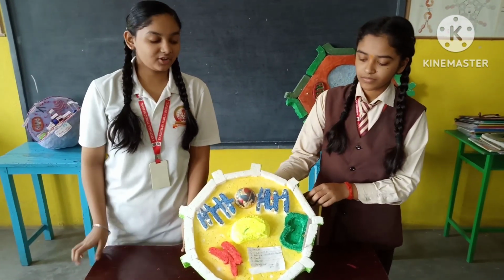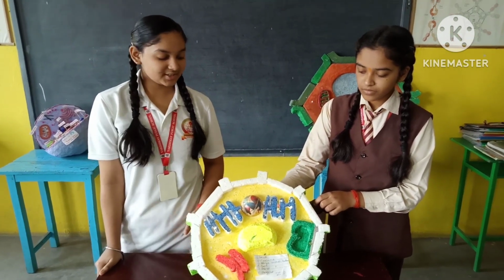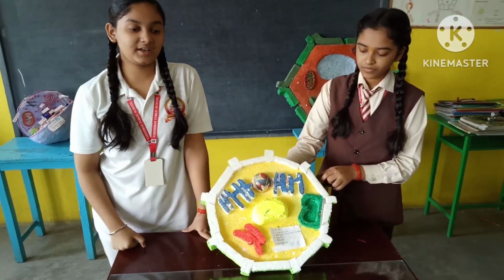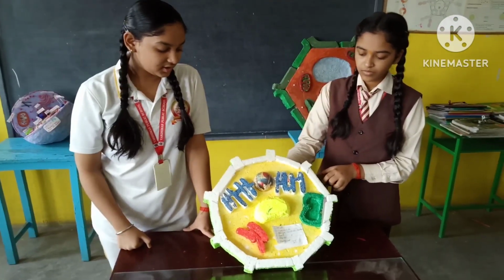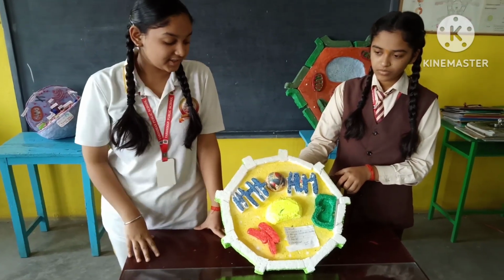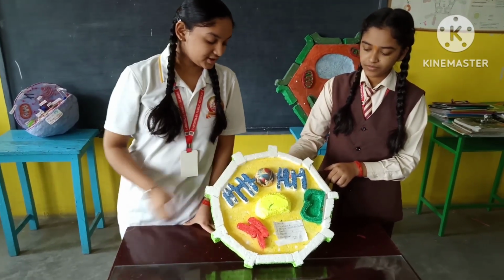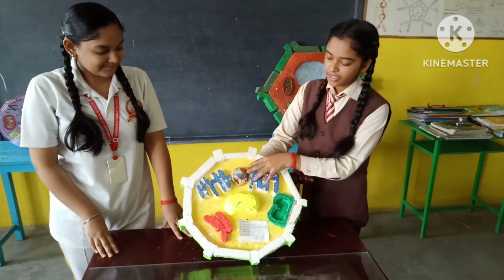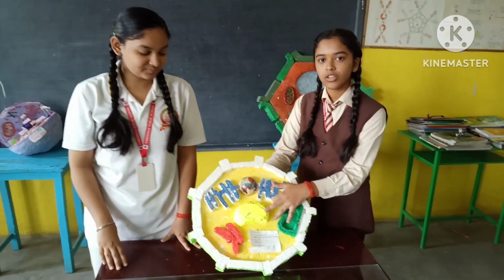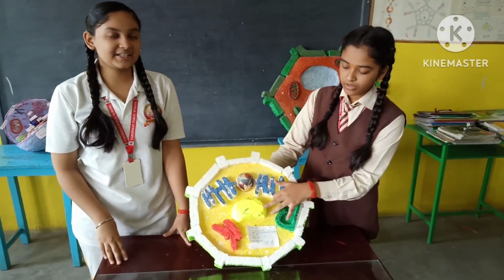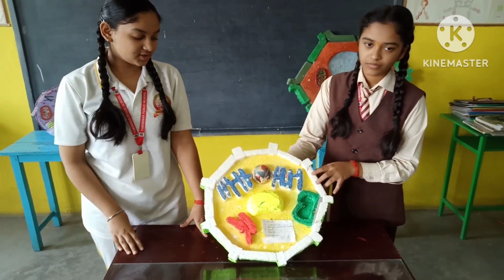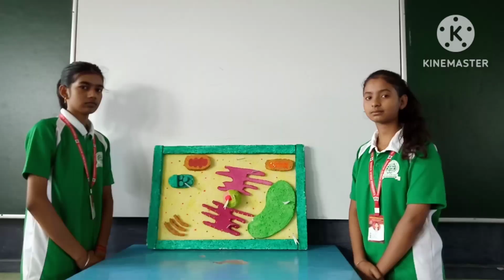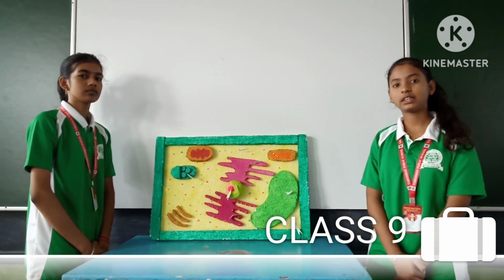Chloroplast has the green pigment of the cell and makes their own food. This is a mitochondria. Mitochondria is called the powerhouse of the cell. It gives energy to the cell. This is a nucleus, and it has DNA and helps in the transmission of substances. And this is a vacuole. Plant cells have a very large vacuole, and it contains waste substances.